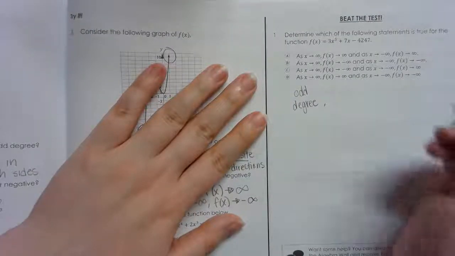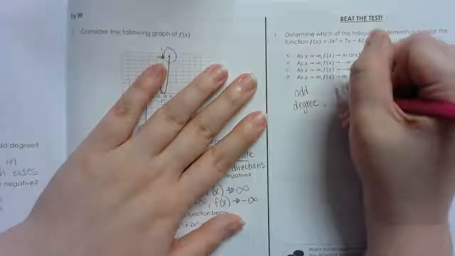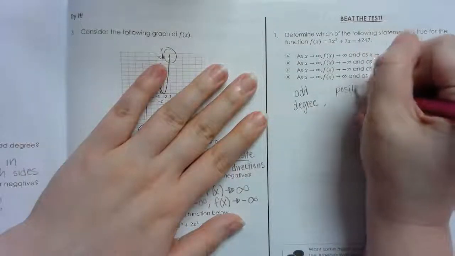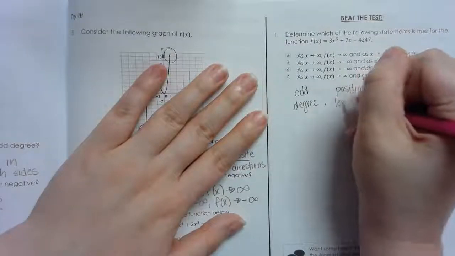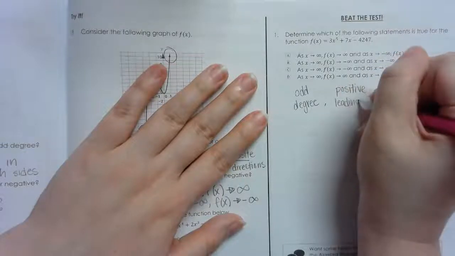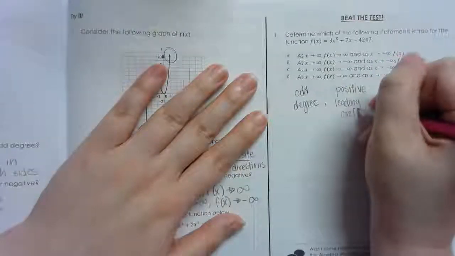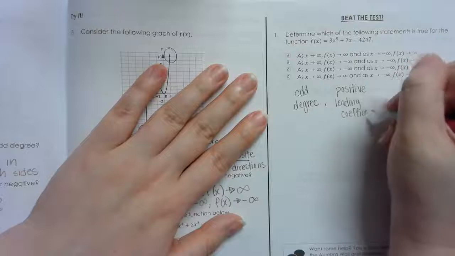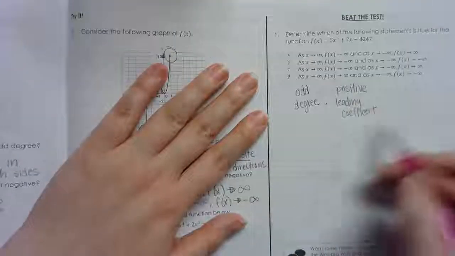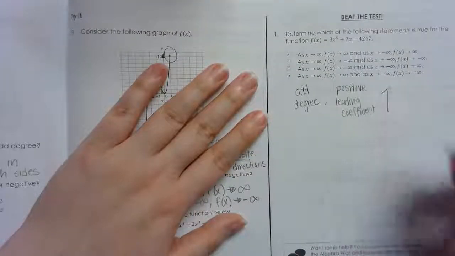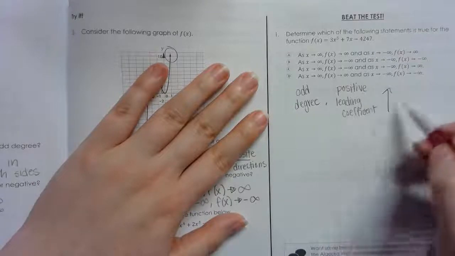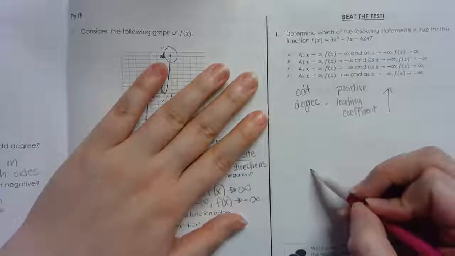And then we have a positive leading coefficient. So that means that my graph is increasing. Doesn't mean that it opens up, it just means that it's increasing and it's coming from two different directions.